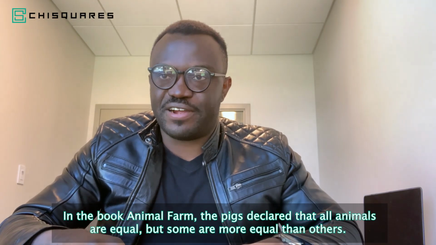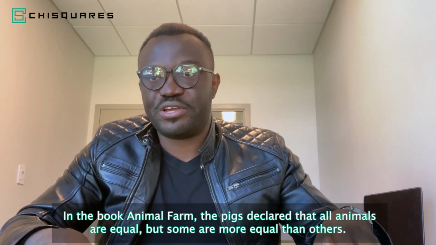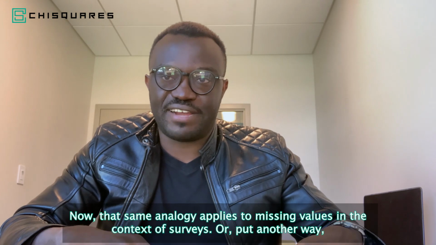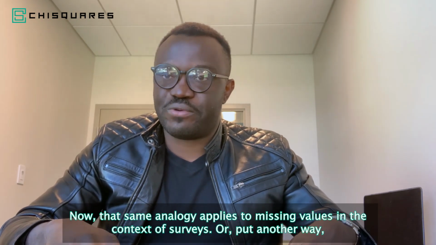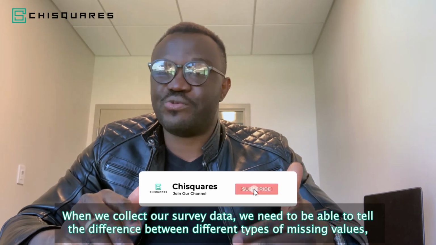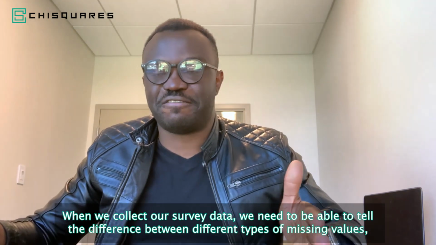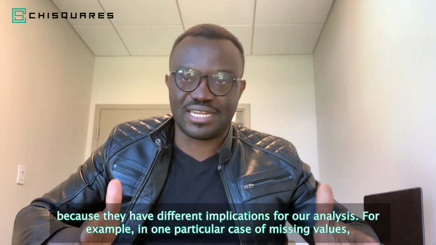In the book Animal Farm, the pigs declared that all animals are equal, but some are more equal than others. Now, that same analogy applies to missing values in the context of surveys. Or put another way, when we collect our survey data, we need to be able to tell the difference between different types of missing values because they have different implications for our analysis.